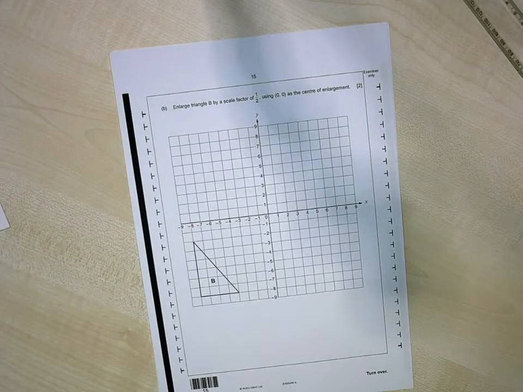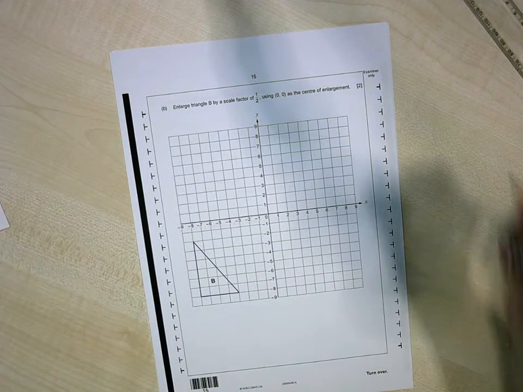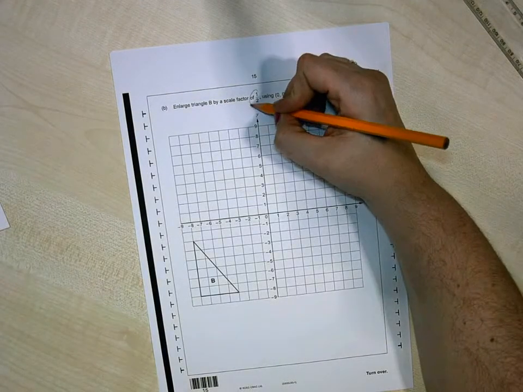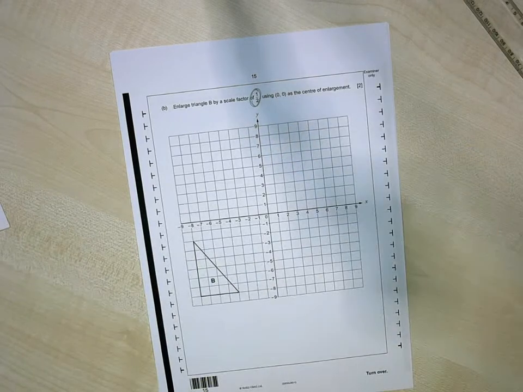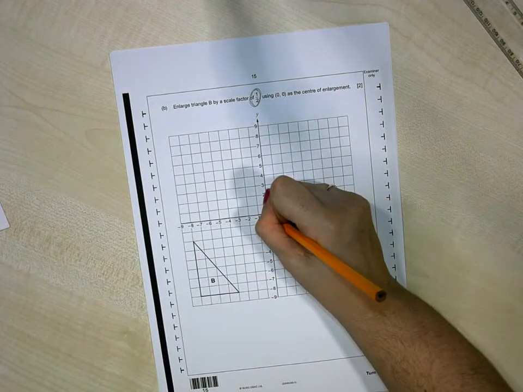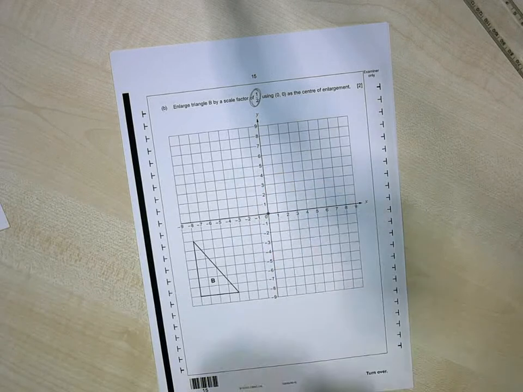Part B. Enlarge triangle B by a scale factor of half using 0, 0 as the centre of enlargement. Now there's again a few different ways to do this question. So enlarge the triangle by scale factor of half. So even though it's asking me to enlarge, that scale factor is asking me to half everything. So I'm actually shrinking this triangle, using 0, 0 as the centre of my enlargement. So there's the centre of my enlargement.